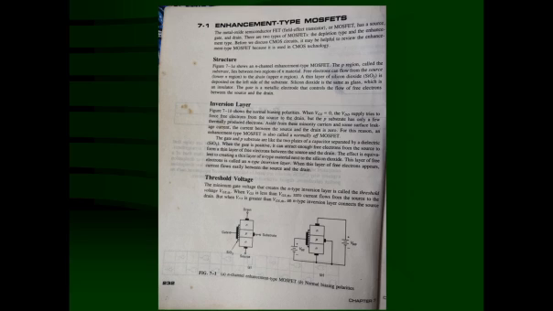If VGS is 0, there cannot be an inversion layer. Here, if this VGS voltage is 0, that means the capacitor is uncharged. There cannot be an inversion layer here, so there cannot be current. The MOSFET is going to be off.